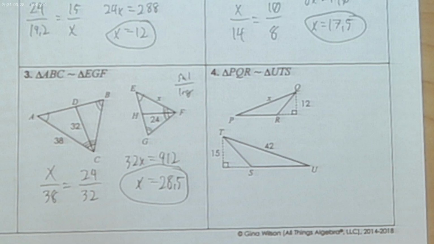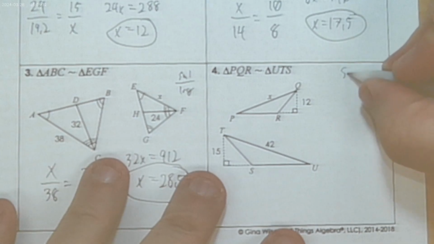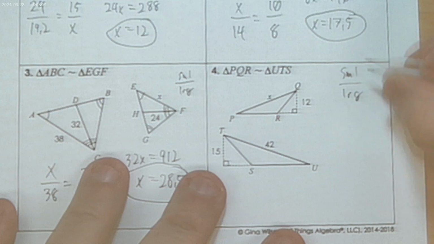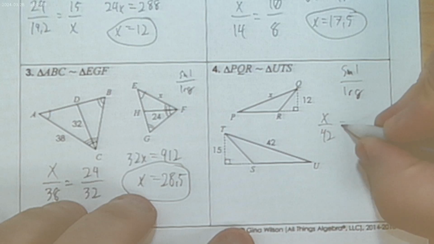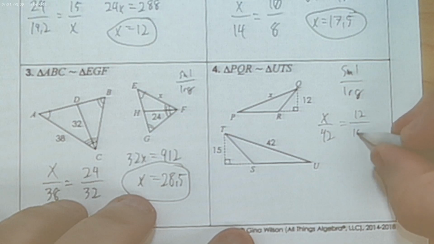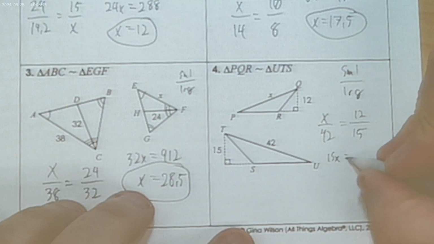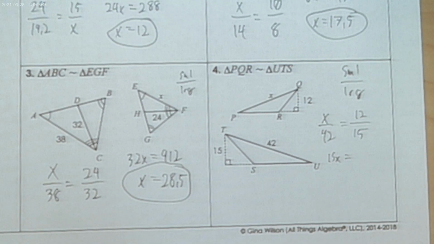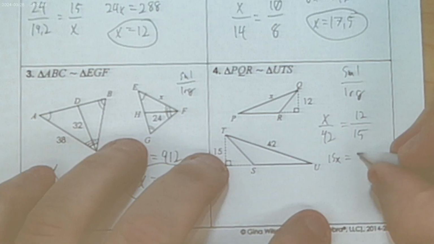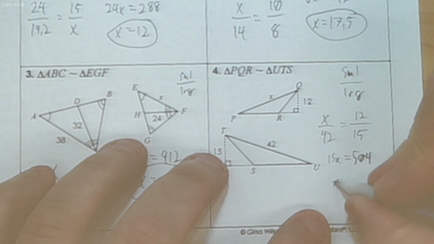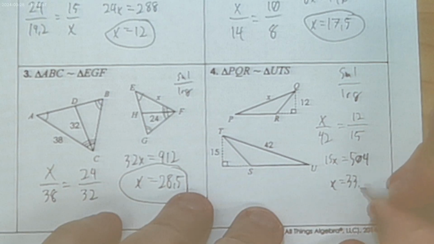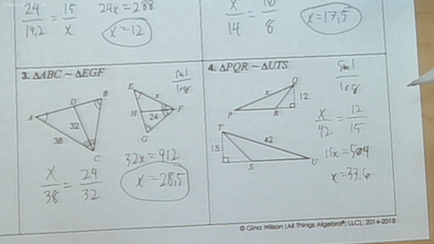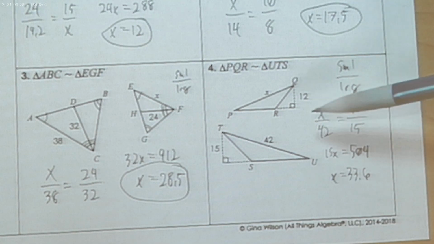that is also going to be proportional as well. So what that allows us to do is set up, I'm going to do small to large again, x goes to 42 the same way that 12 goes to 15. So 15x equals 42 times 12, which is 504. So x equals 504 divided by 15, which gives me 33.6. Yeah, I can believe that.